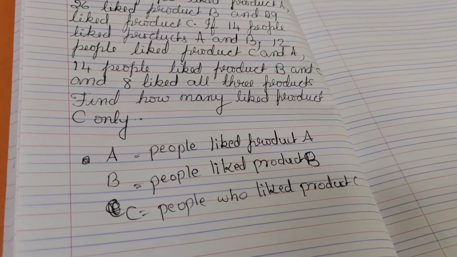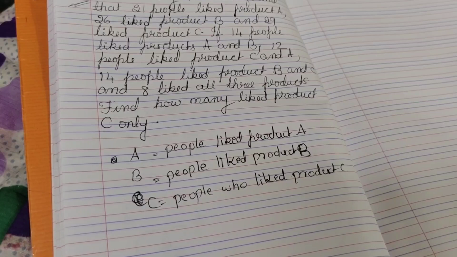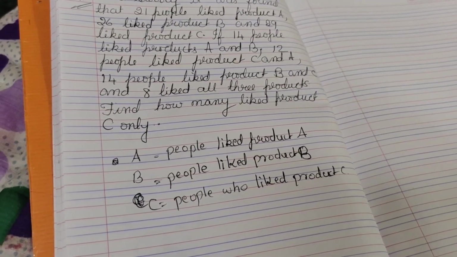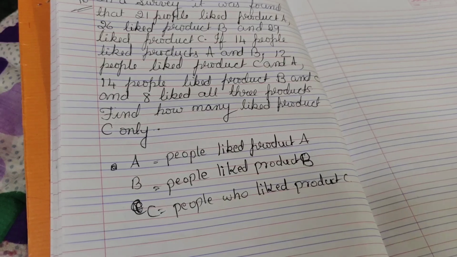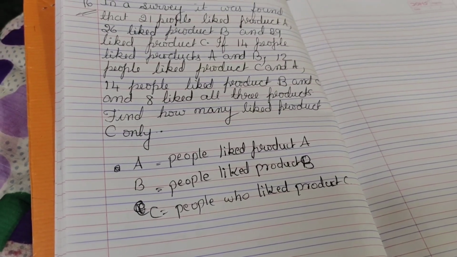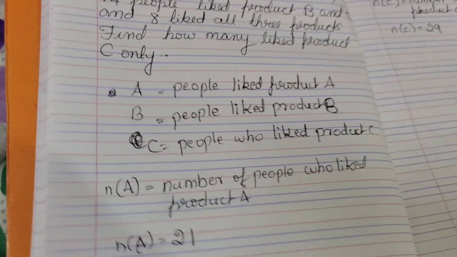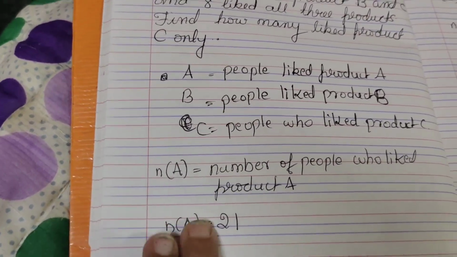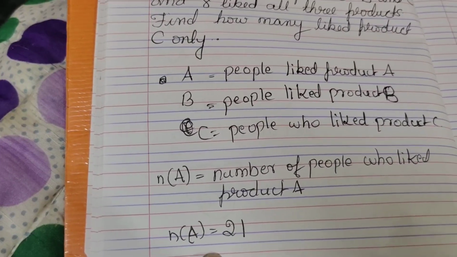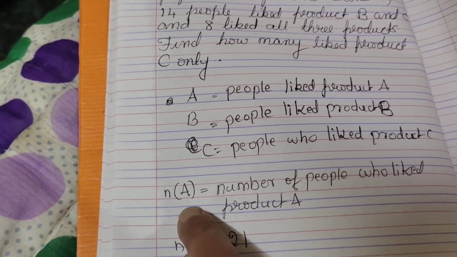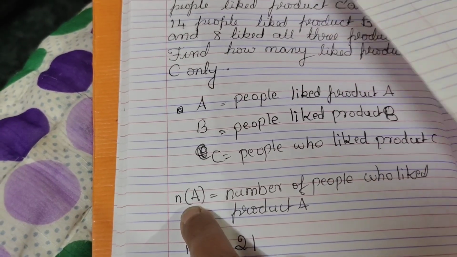Here let us assume that A is equal to people who like product A. Let us give a name B to people who like product B. Let's call C the people who like product C. As we have learned earlier, when we have to count the total number of people liking one single product, we keep that thing in a bracket and put n before the bracket.